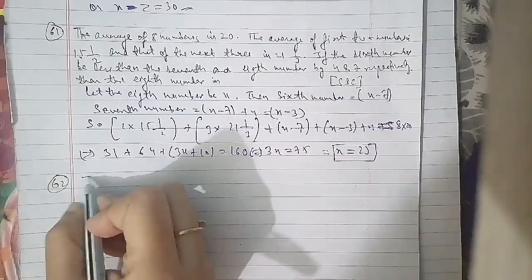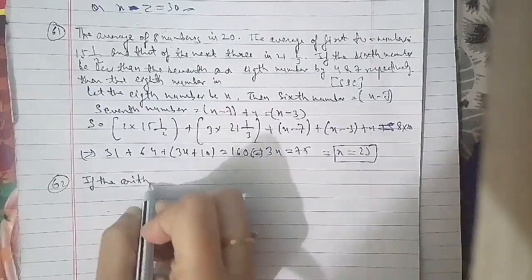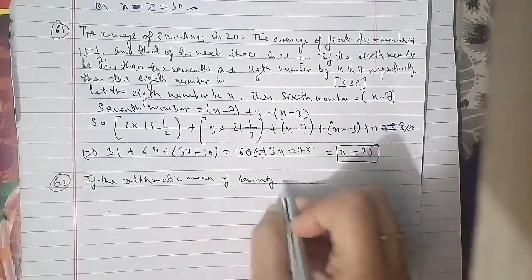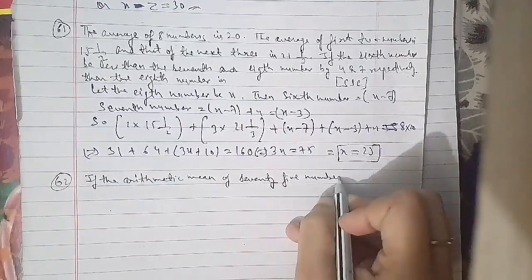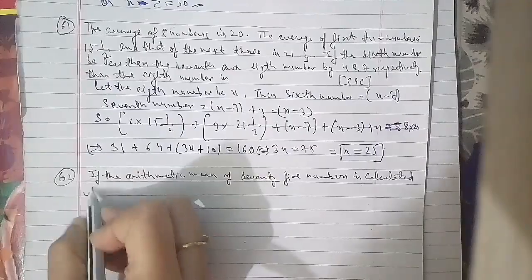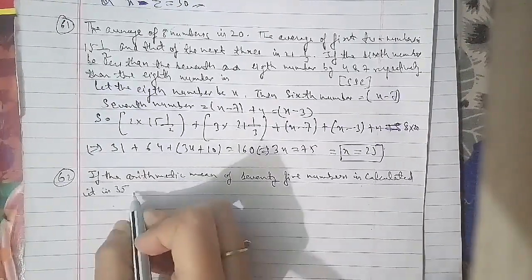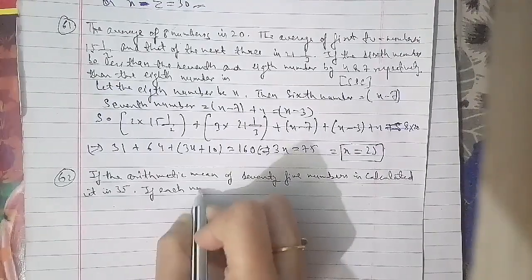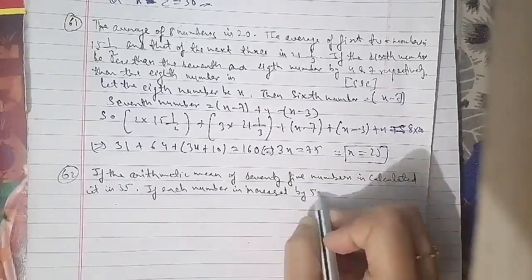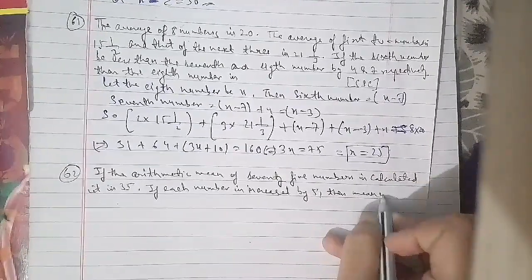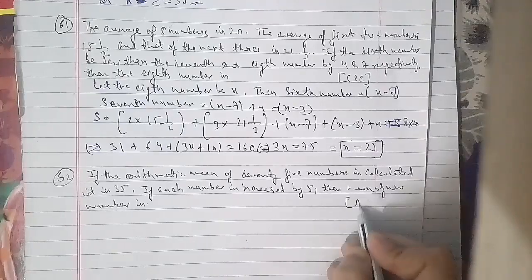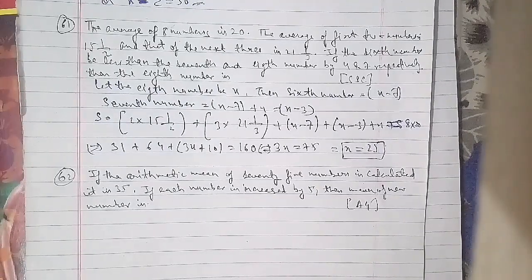Let's go ahead with the question. If the arithmetic mean of 75 numbers is calculated, it is 35. If each number is increased by 5, then the mean of the new numbers is. This has been asked in your assistant grade question paper, and we have to find it out as well.